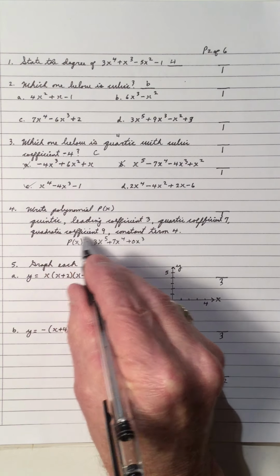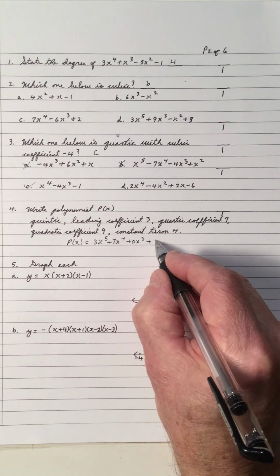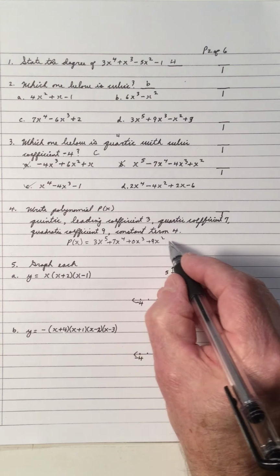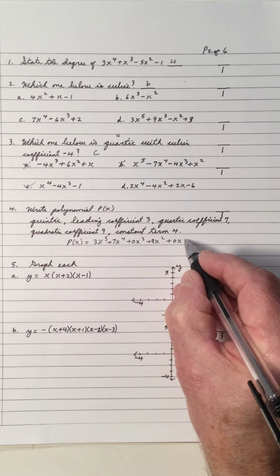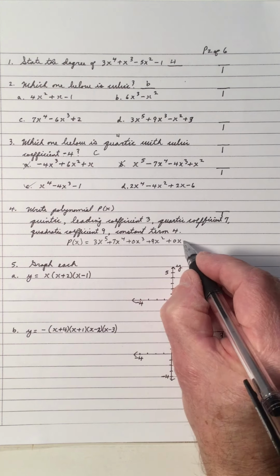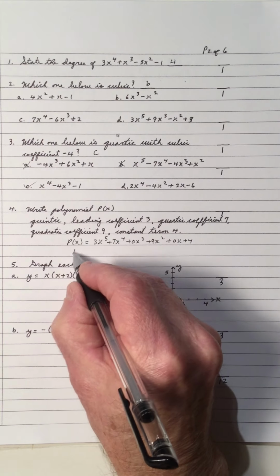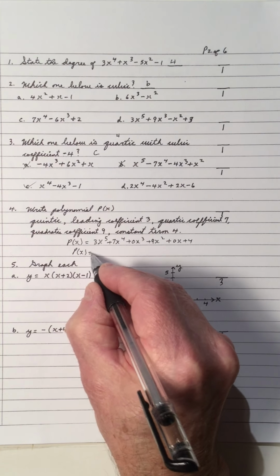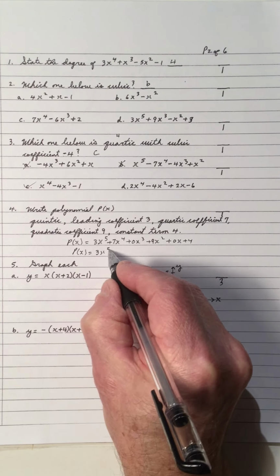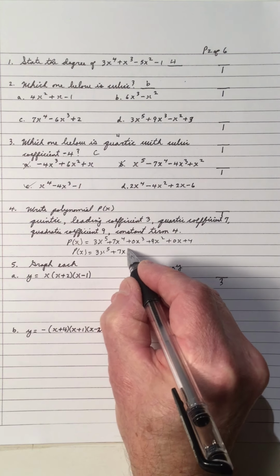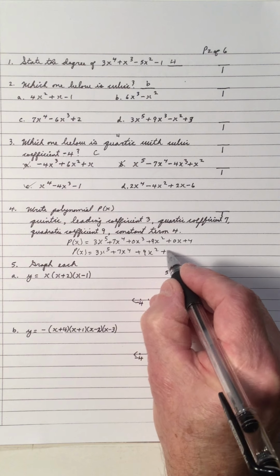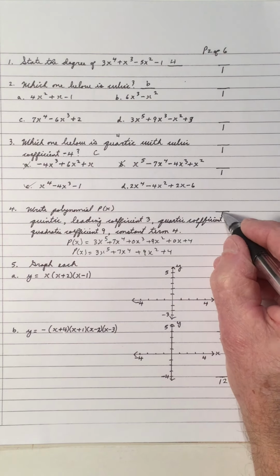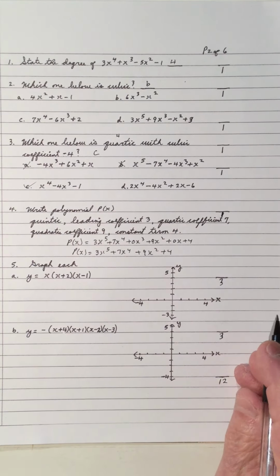And a quadratic coefficient of 9. Quadratic is an x squared with a coefficient of 9. And it says no linear. Linear is degree 1. And the constant term on the end is 4. So you have p of x equals 3x to the 5 plus 7x to the 4 plus 9x squared plus 4. If you have that, give yourself a mark.